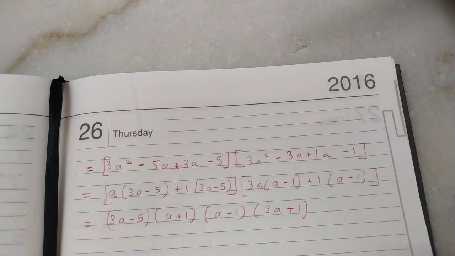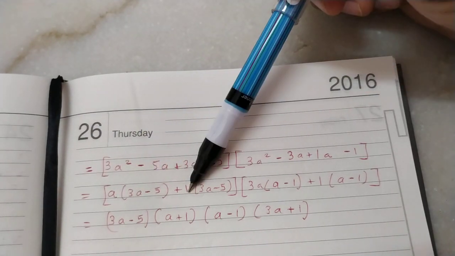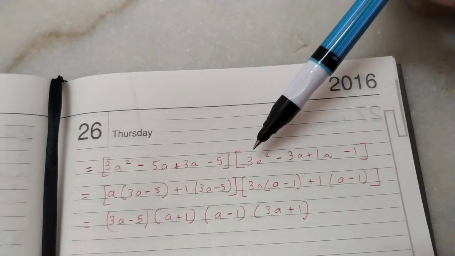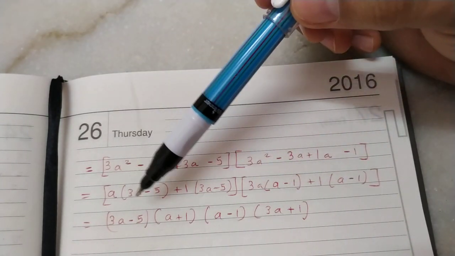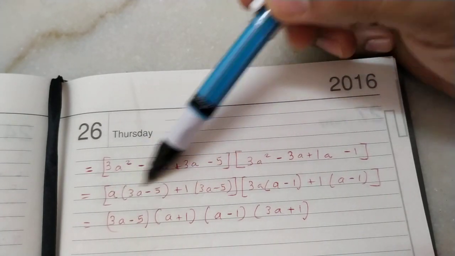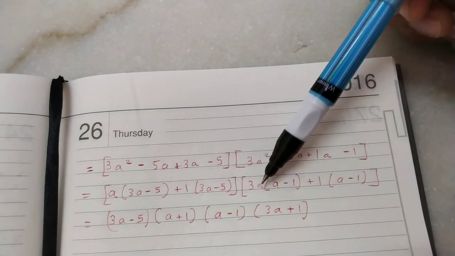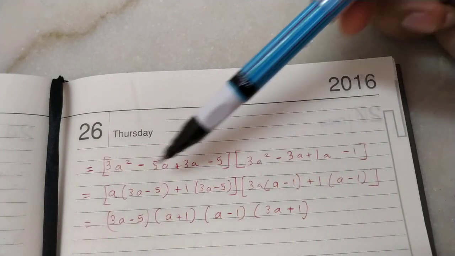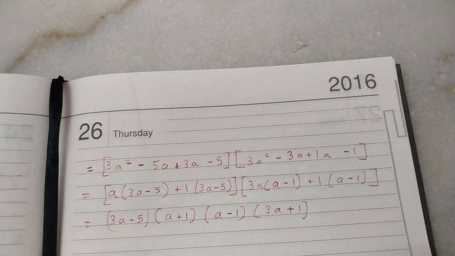And now the usual method. Here take out a common, here 1 is common, the brackets are same. Even here 3a is common and here 1 is common, the brackets are same. So here take out 3a minus 5 separately, what is left is a plus 1. And here a minus 1, the bracket out common, and what is left is 3a plus 1. So finally we have 4 brackets. That means the sum is factorized.